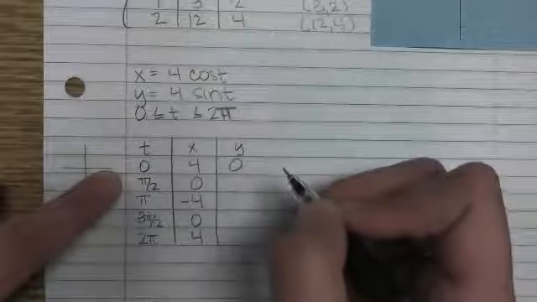And then over here, 4 times sine of 0 would be, did I do that backwards? Sine of 0 would be 0.